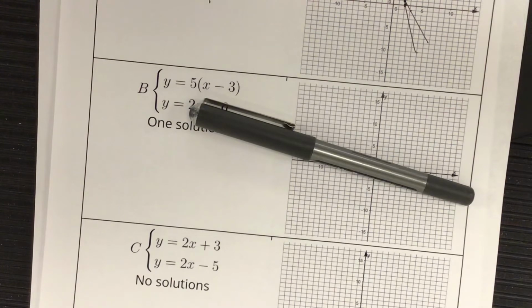Evan, you guys can do groups of 3. All right, there you go.